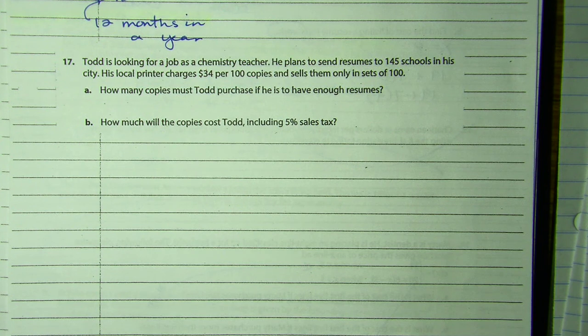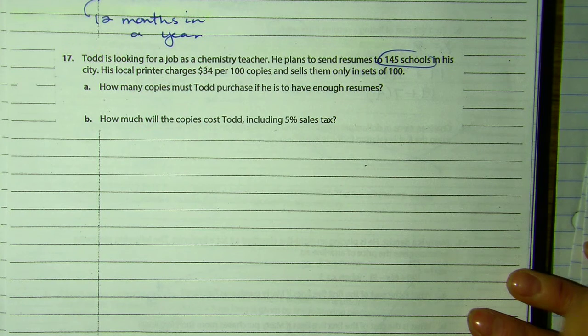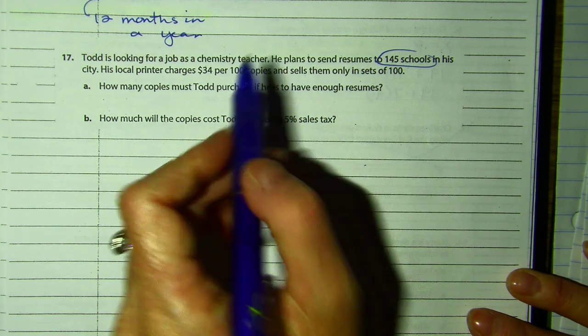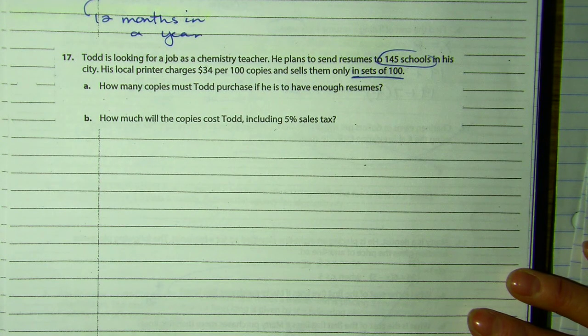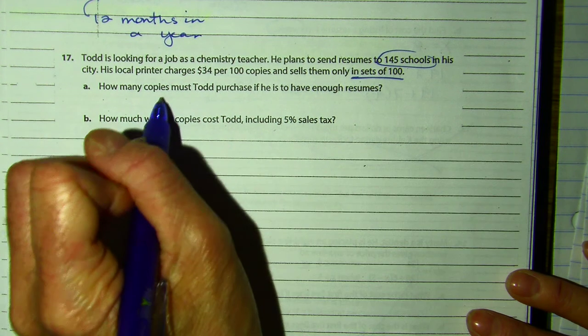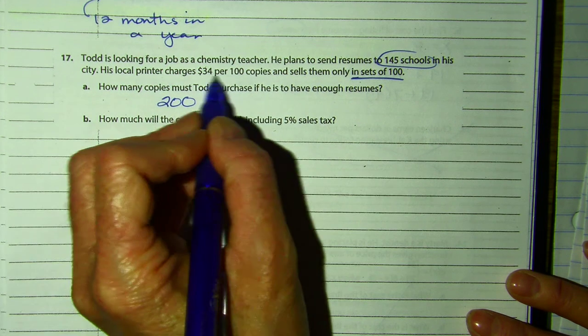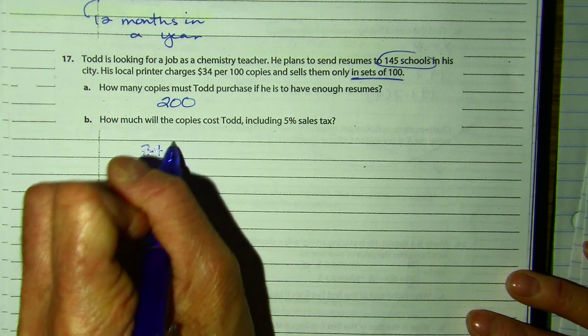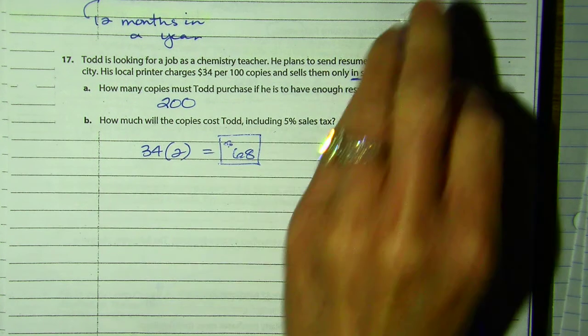Last, Todd is looking for a job as a chemistry teacher. He plans to send resumes to 145 schools, but his local printer charges $34 per 100 copies and sells them in sets of 100. So how many copies must he purchase? Well, if he needs at least 145, he'd have to purchase 200. How much will the copies cost him? So it says 34 per 100. So 34 times 2, he would pay $68. And that completes that section.